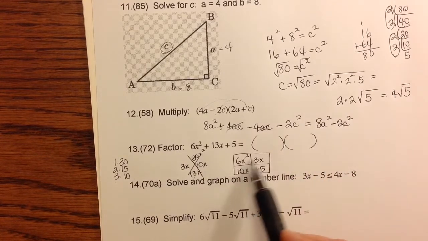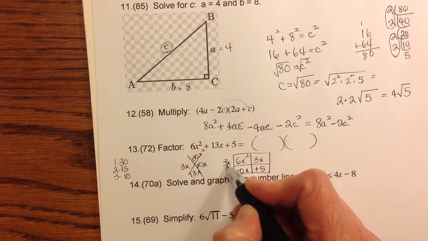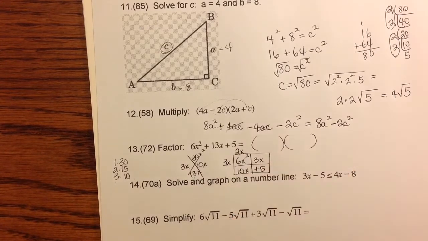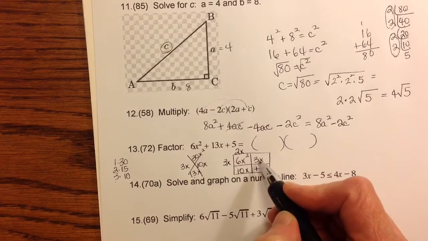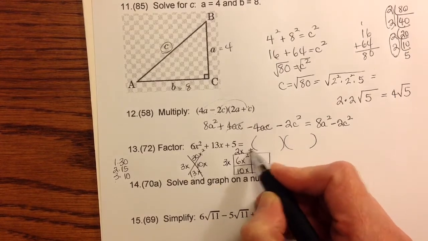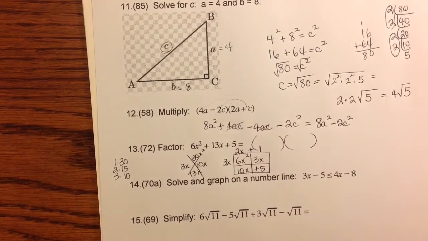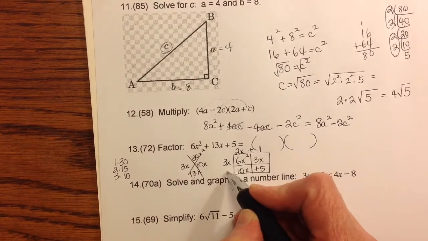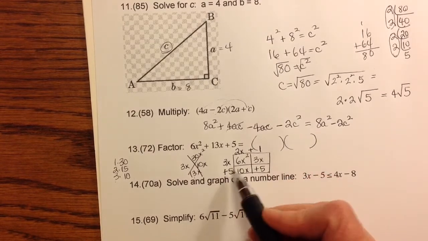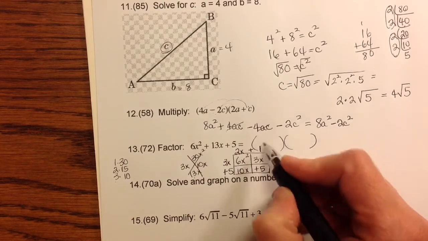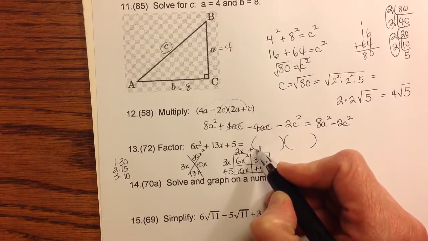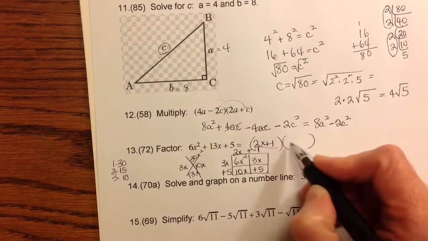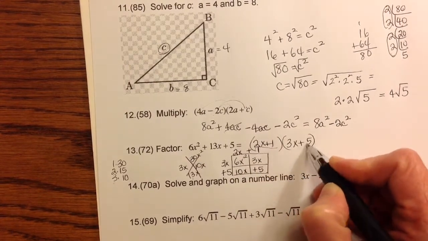The GCF across the top is 3x. If you take 3x away from this factor tree, you'll have a 2x left. And 3x away from this factor tree will just leave you a positive 1. If you take 2x away from 10x, you have a 5 left. That's a positive 5. And 5 times 1 is 5. So our two binomials are, and it looks a little confusing there, but I think I can do it, 2x plus 1 and 3x plus 5.